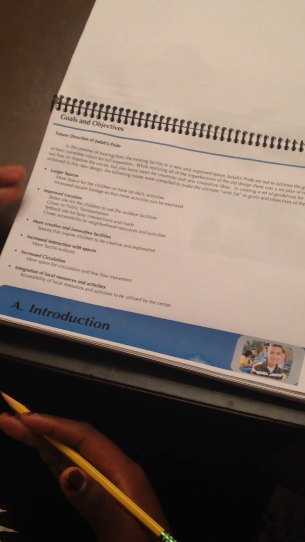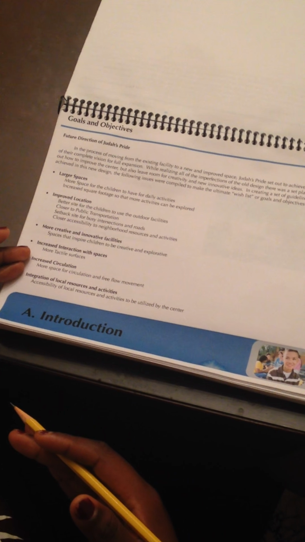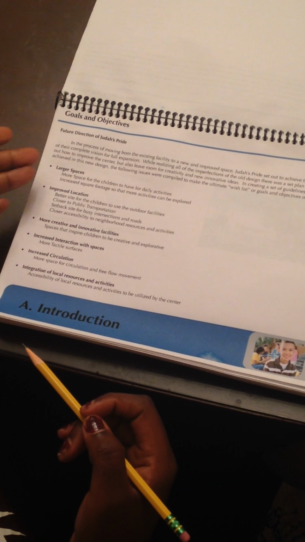Larger spaces, improved location, increased interaction with spaces, so creating more tactile surfaces. So this would be an example of having a particular project goal and setting how you're going to use that information when you start schematic or conceptual design.